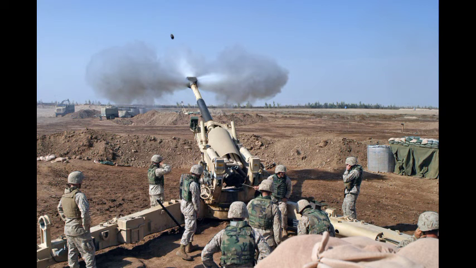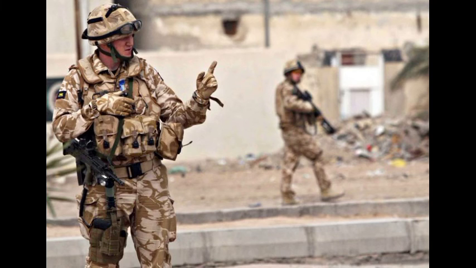In the summer of 2014, ISIL launched a military offensive in northern Iraq and declared a worldwide Islamic caliphate.